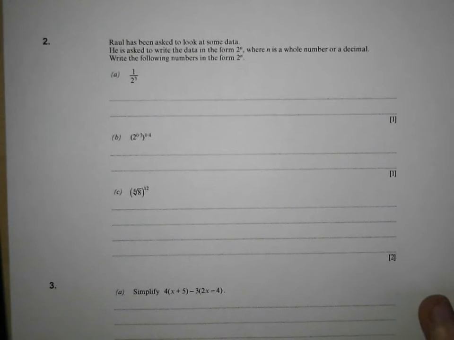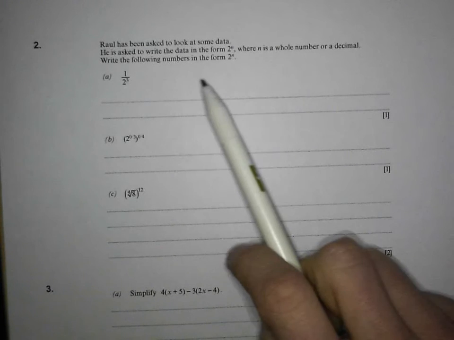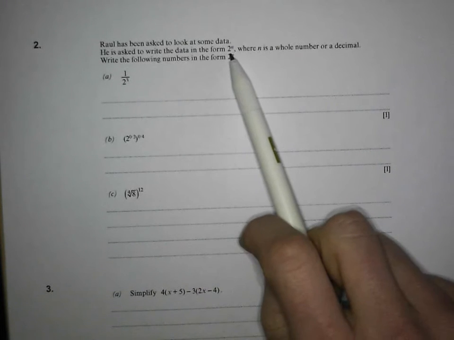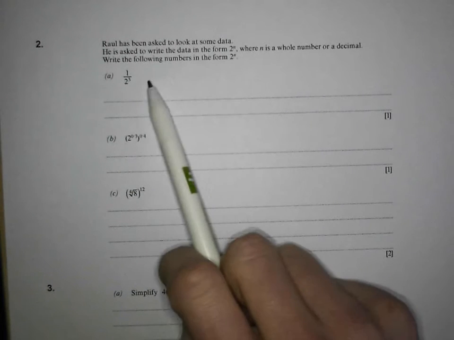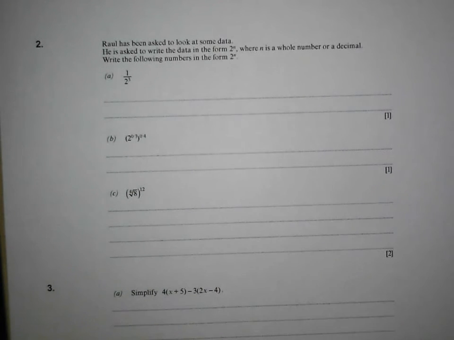Now we have more indices trouble here. Raoul has been asked to look at some data. He is asked to write the data in the form 2 to the power of n, where n is a whole number or a decimal. Write the following numbers in 2 to the power of n.